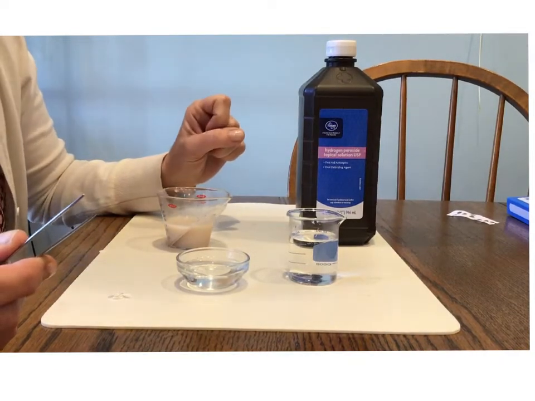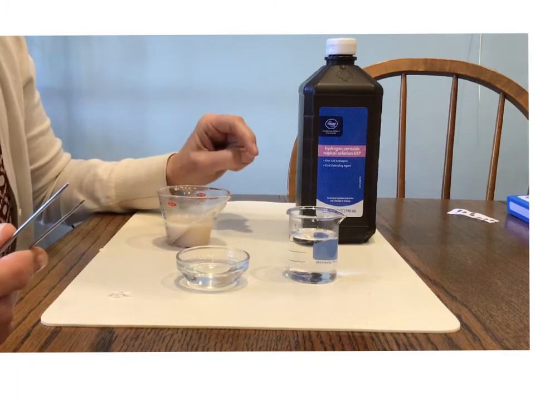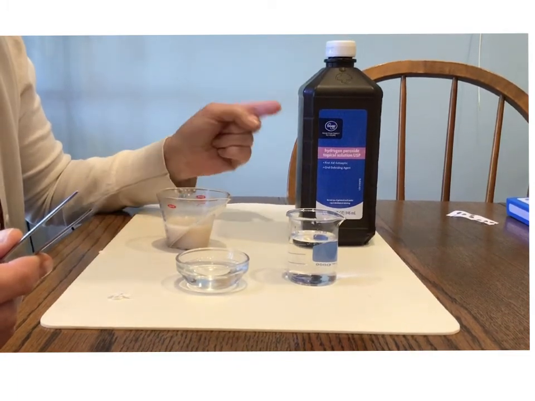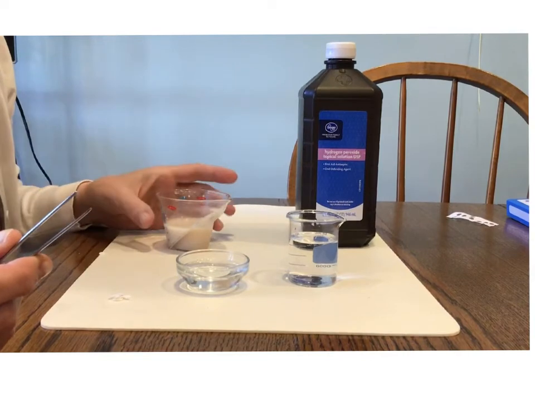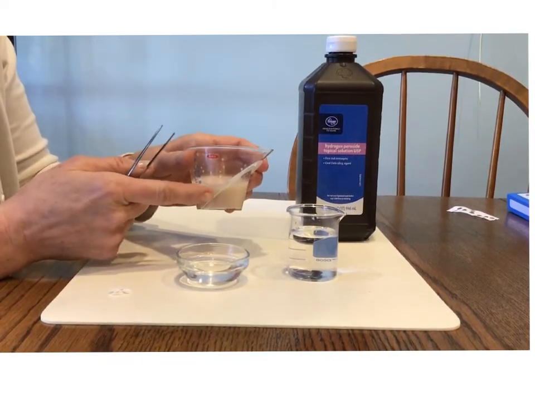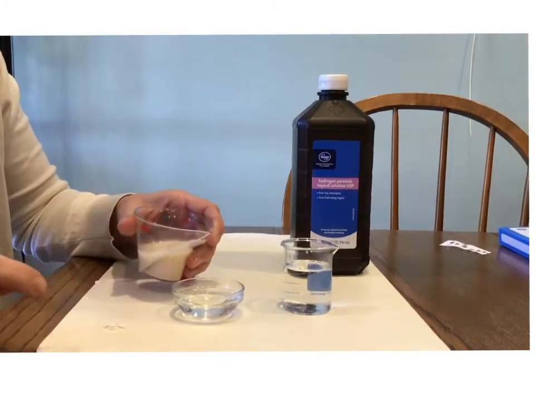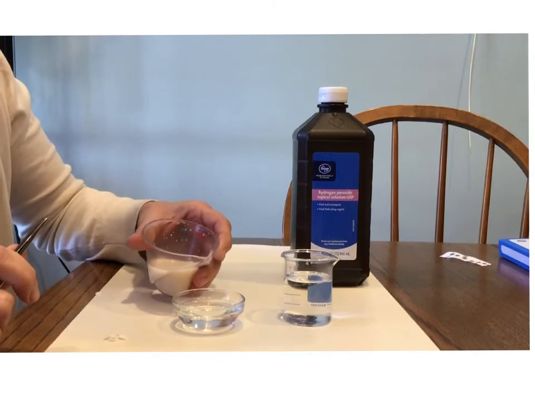Hydrogen peroxide is the substrate that we're going to be using. It is toxic to cells, and so cells make an enzyme called catalase that will break it down. For our catalase in this reaction, we're going to be using yeast, and I have hydrogen peroxide in both the beaker and the bowl, and the bowl is there so that you can see the reaction.